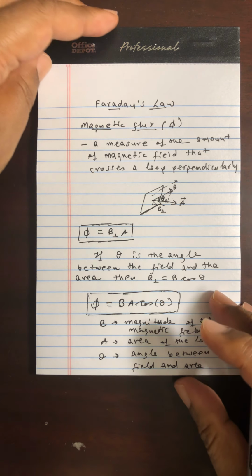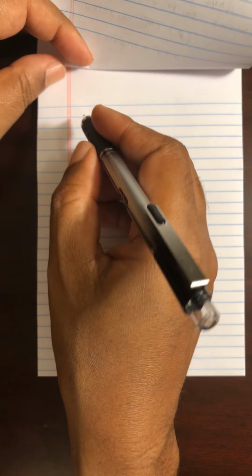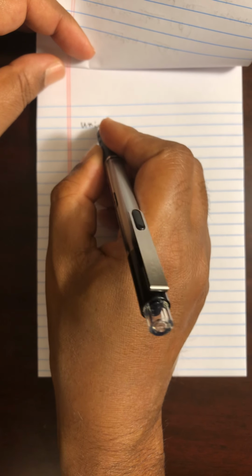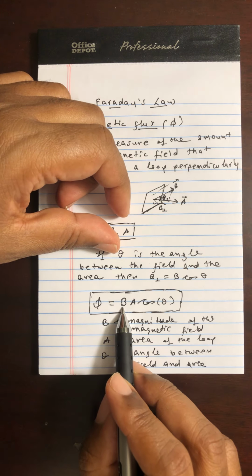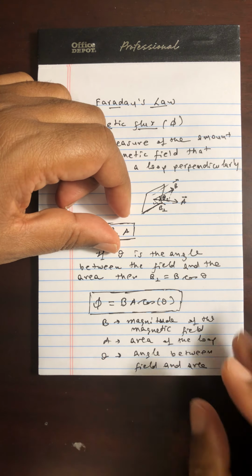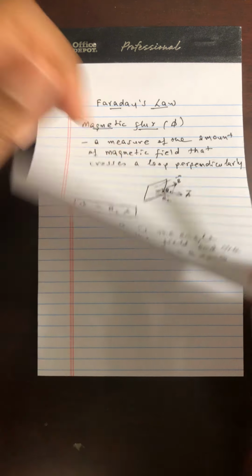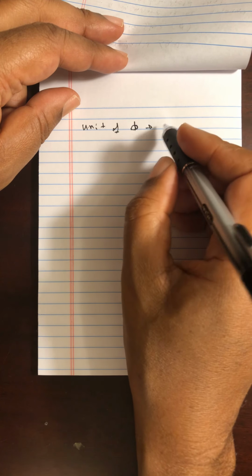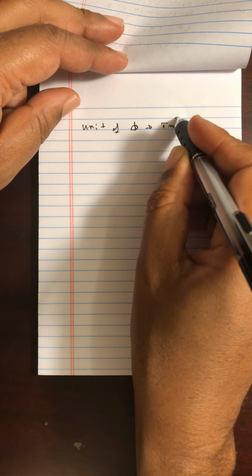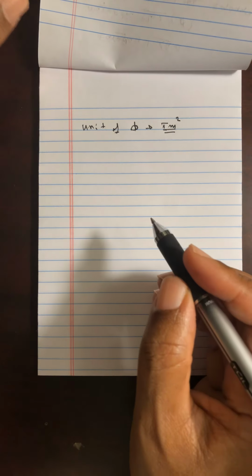Before going further, let's look at the unit of flux. As you can see from this formula, the unit of flux is the unit of the field, which is Tesla, times the unit of area, which is meter squared. So the unit of magnetic flux is Tesla times meter squared.